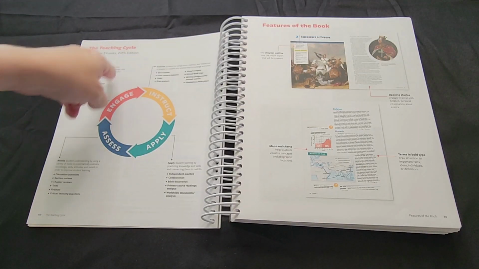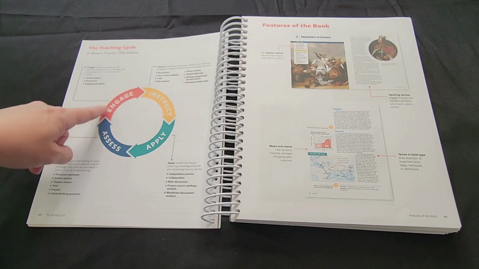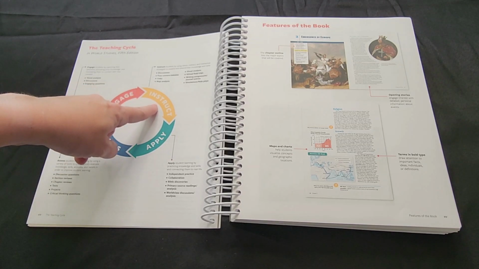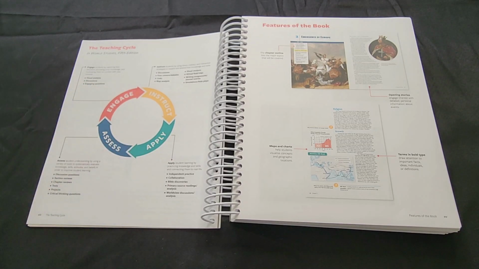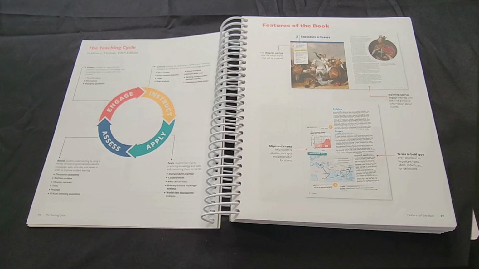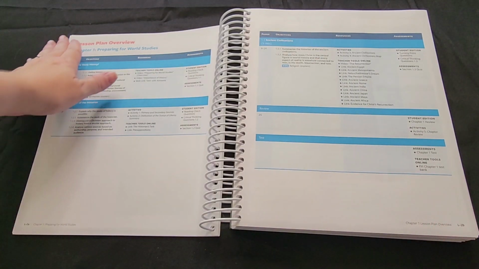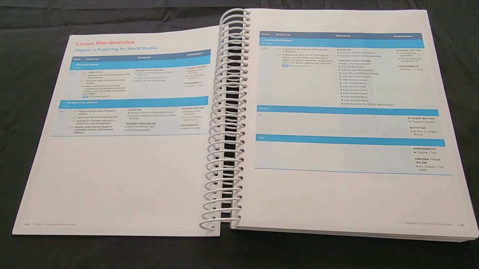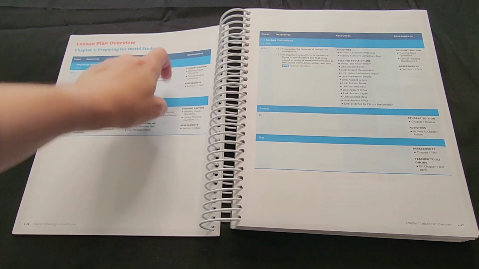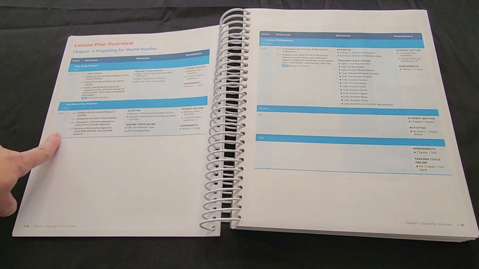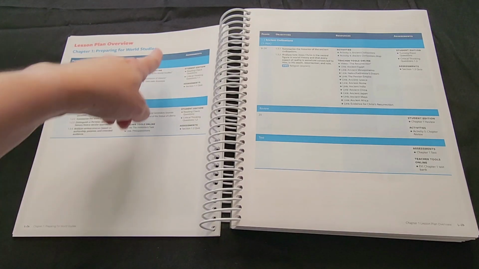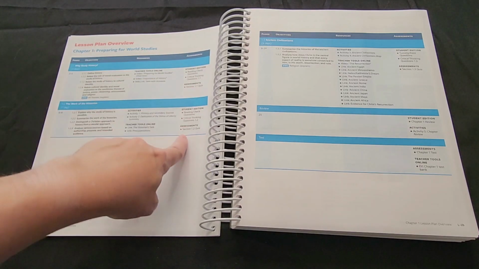You'll want to review the stages and strategies of the teaching cycle: engage, instruct, apply, and assess. You will see these repeated throughout each of the lessons. Each chapter will begin with a lesson plan overview. You'll see the chapter number and title, along with the page numbers in your teacher's edition, lesson objectives, resources, and assessments.